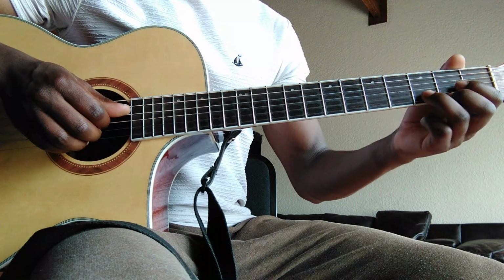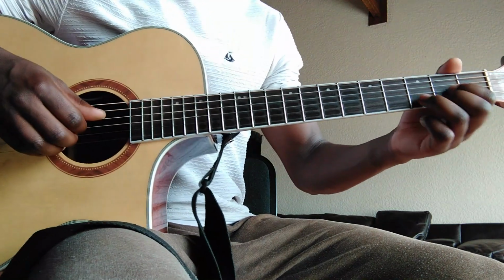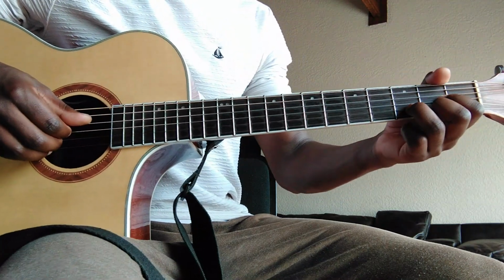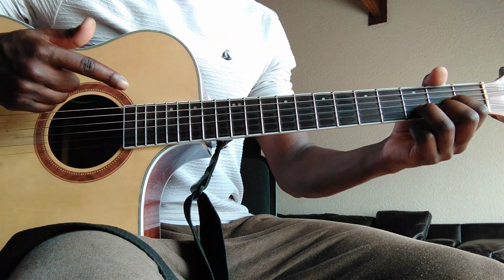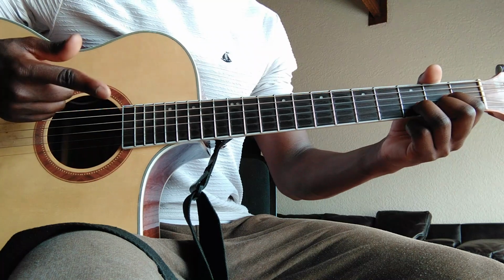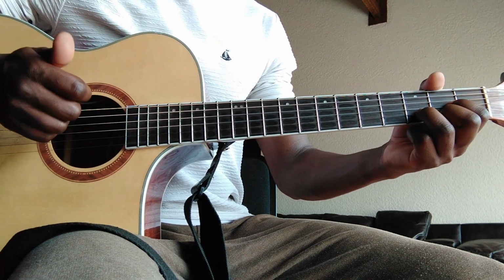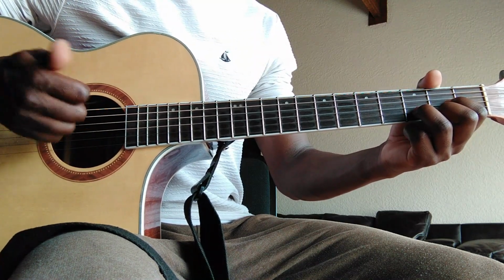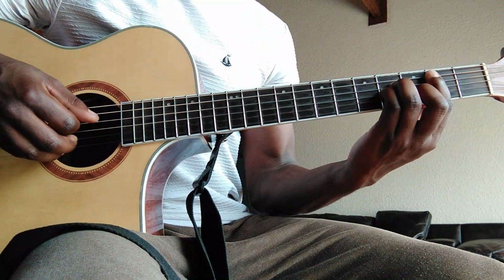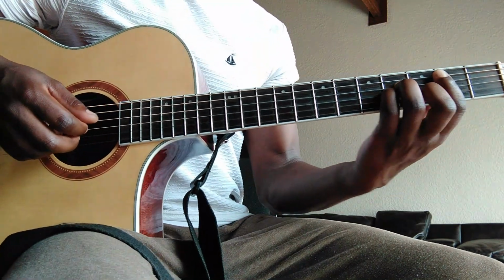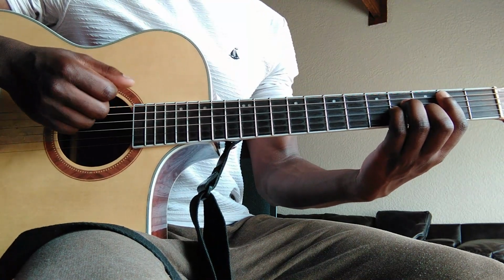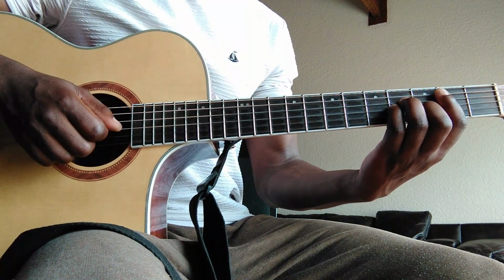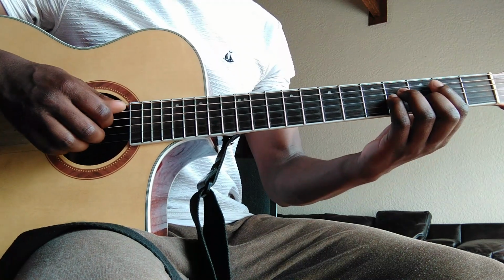The first thing you gotta know is it has been played in the key of D, as I've just said, D major, and I'm gonna call it our first or one. Then they go on the sixth chord, which is B minor, which is gonna be our sixth.